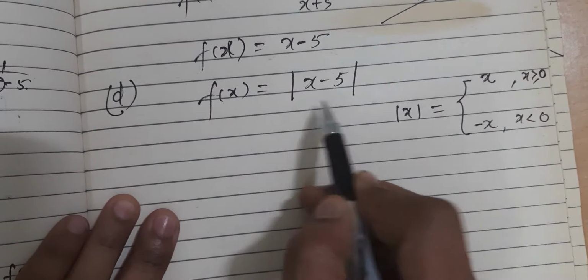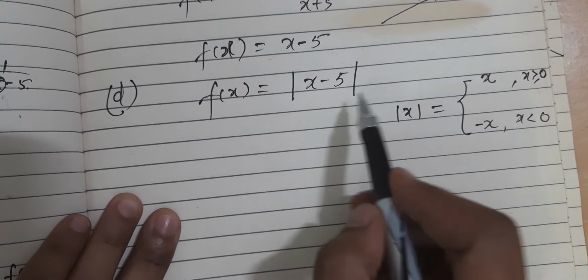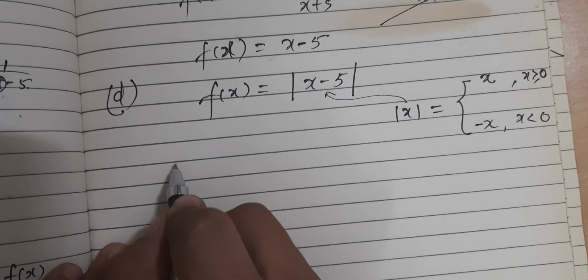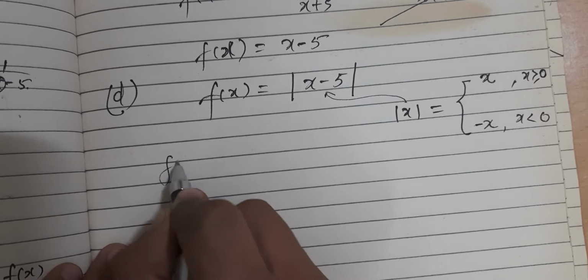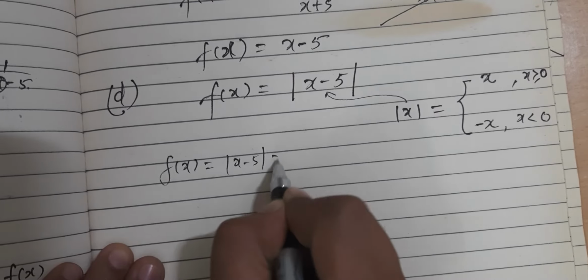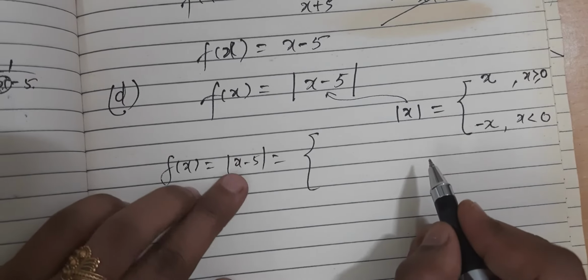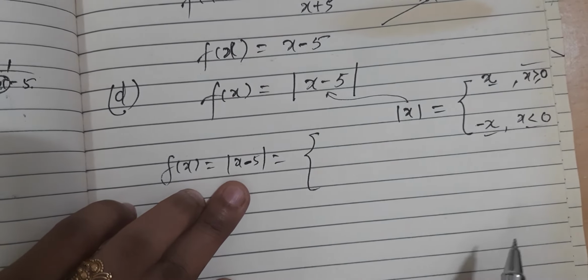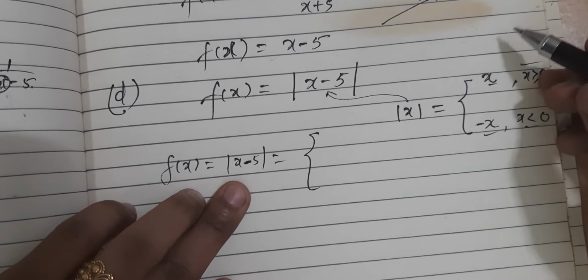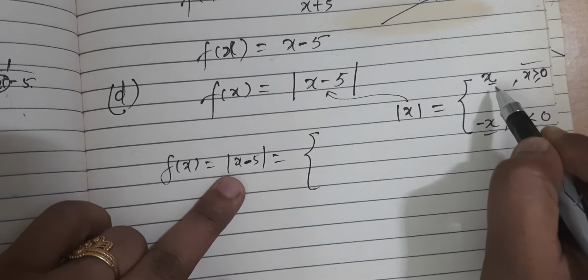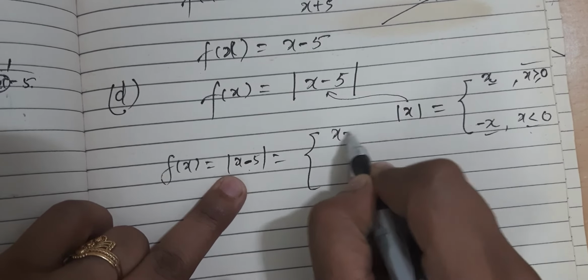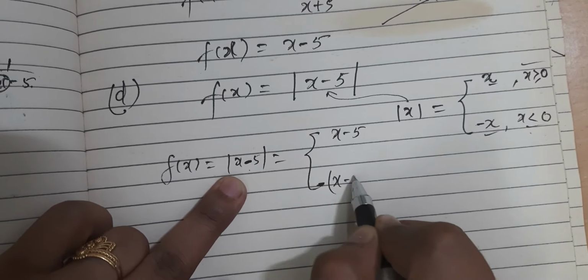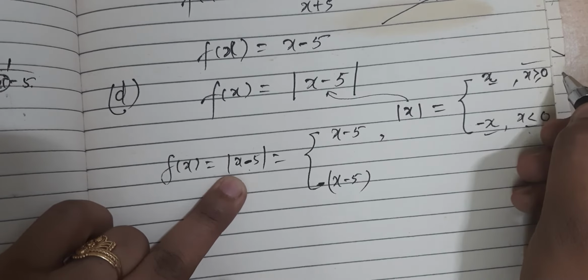But here we are not given x, we are given x minus 5. So what we have to do? We just replace this x with this x minus 5. Okay. So this function, mod x minus 5, can be defined as, just replace this x here, here as well as here. Okay, these are the conditions, very important. We cannot ignore these conditions. So we are going to replace this x with this x minus 5. So x minus 5, of x minus 5. Here x is greater than or equal to 0.